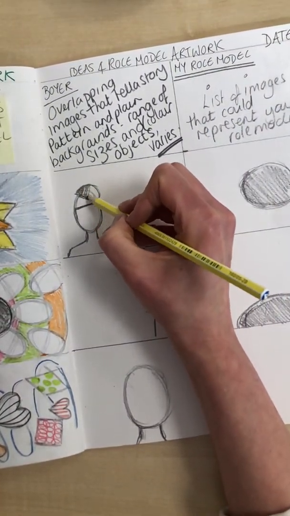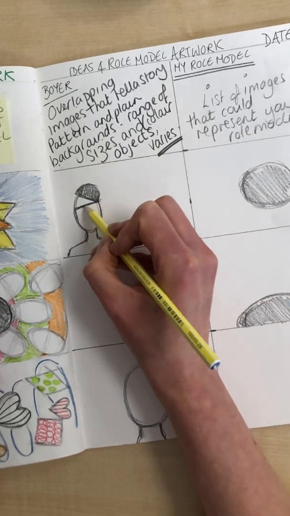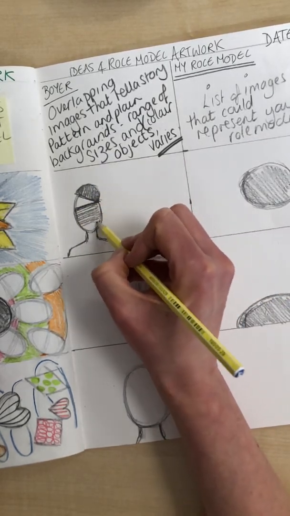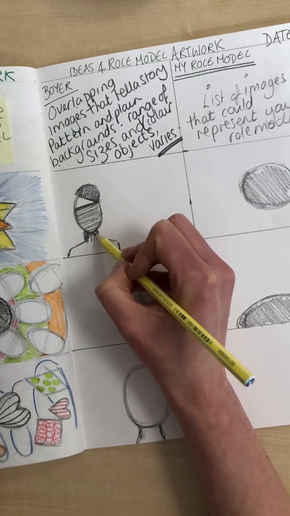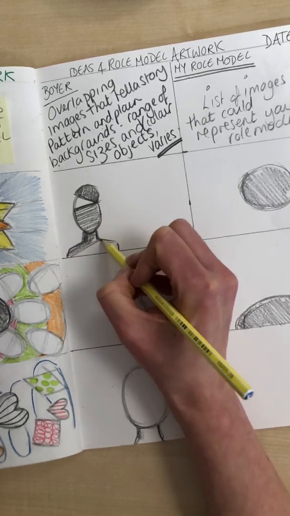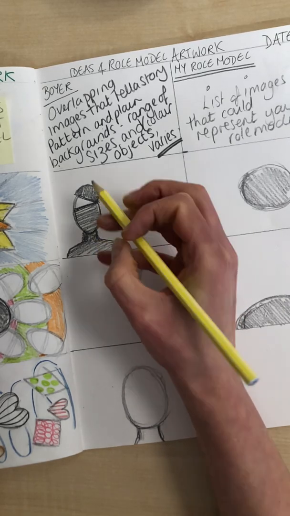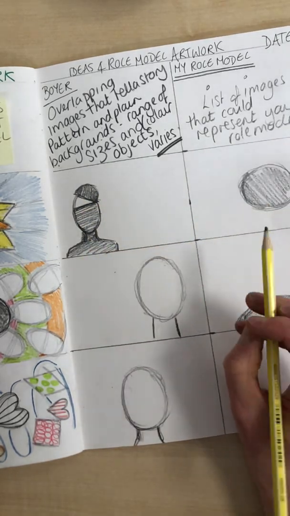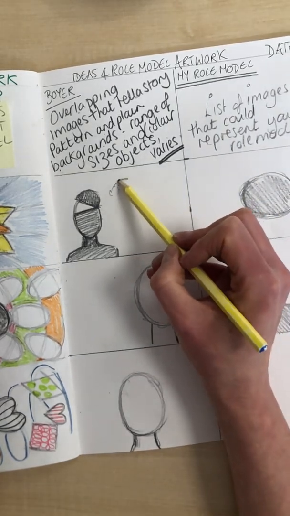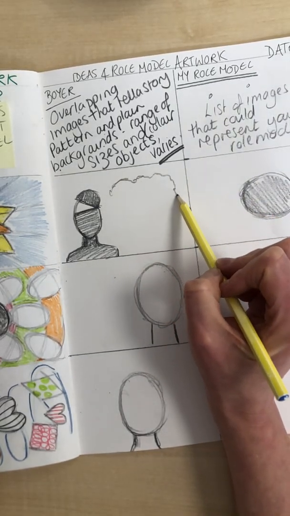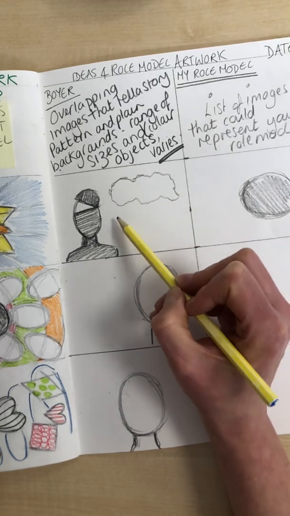Once you've got the heads in, we then need to add some pattern. So your patterns might be spiky or smooth. You might do what Patrick Boyer does and add sort of like a sky in the background. So he does like clouds, doesn't he, in some of his artworks.